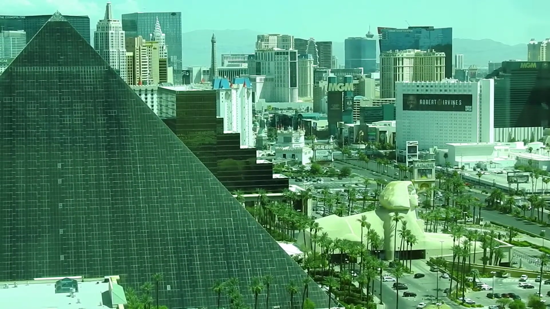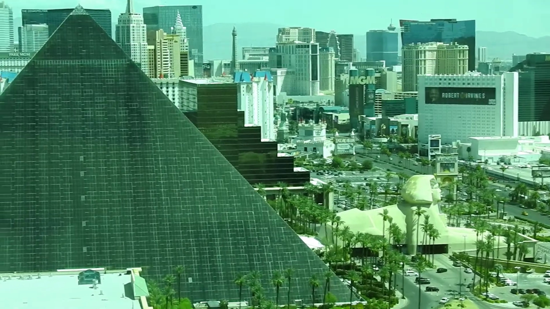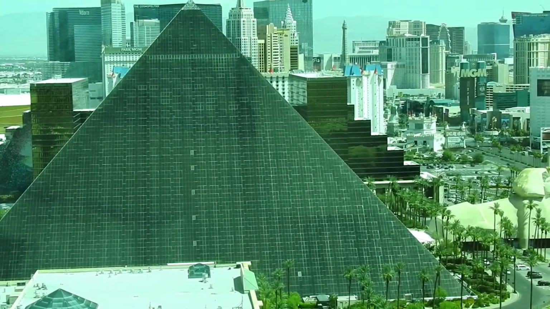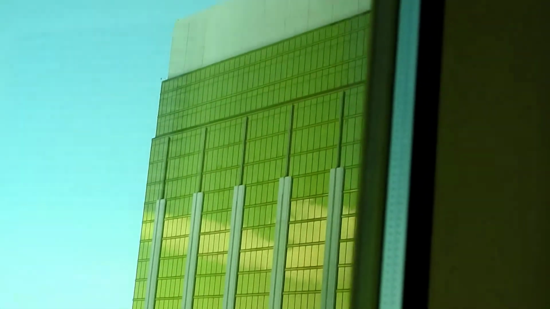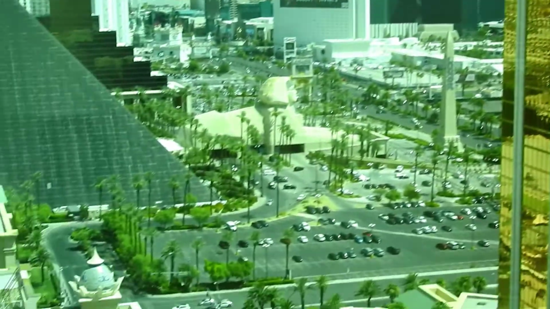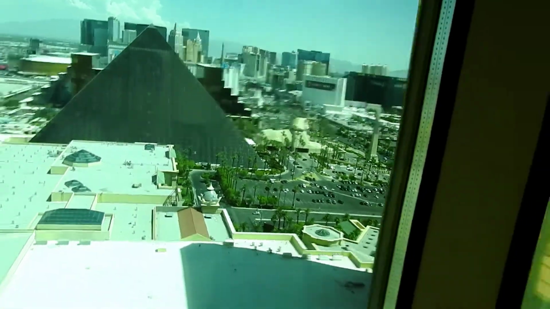Alright, so check this out. This is the Las Vegas Strip. You can see that's the Luxor right there, and MGM Grand. That's Delano right there, this yellow building. And the reason why I'm showing you this is because this week I'm here for Microsoft Inspire 2018.